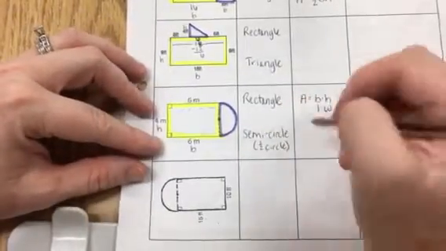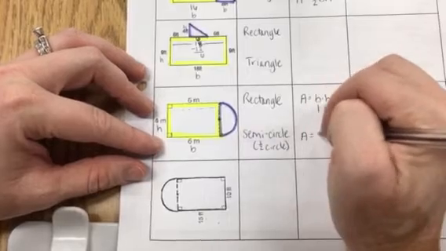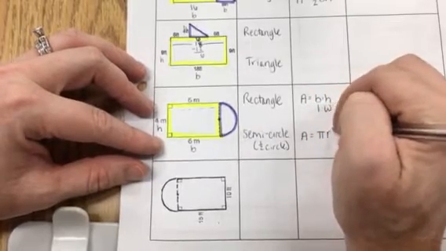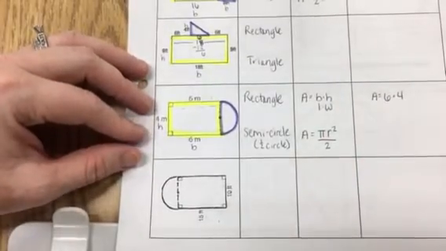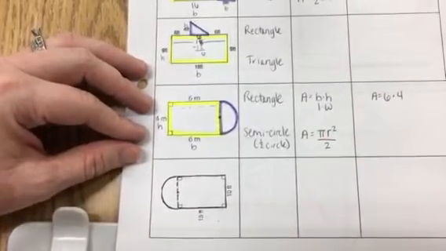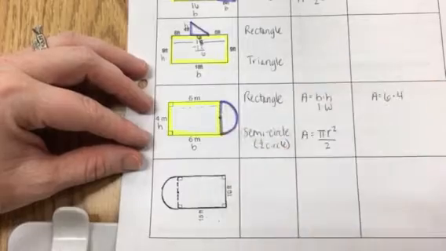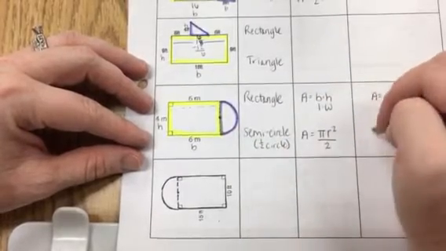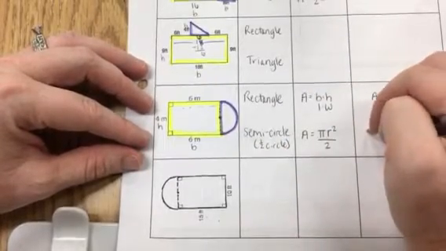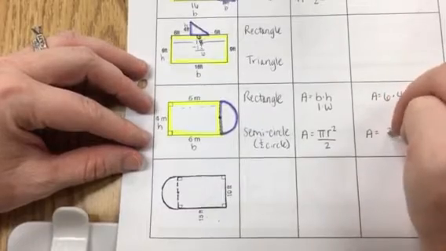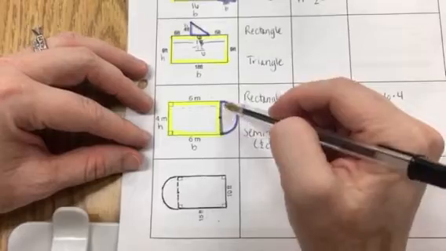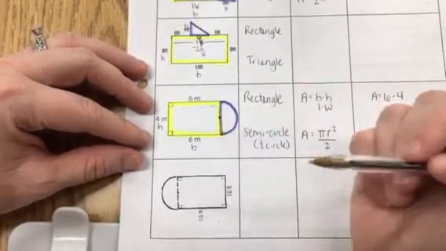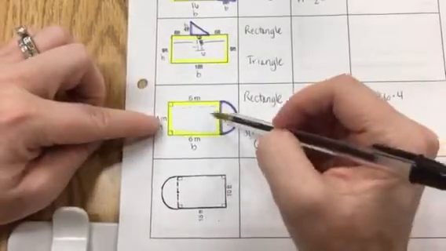On the semicircle though, my formula is a little different. It's pi radius squared, all divided by 2, because I need to take half of my pi radius squared. It's half of a circle. So on here, I'm going to use pi as 3 to make my life a lot easier. 3 is about pi.